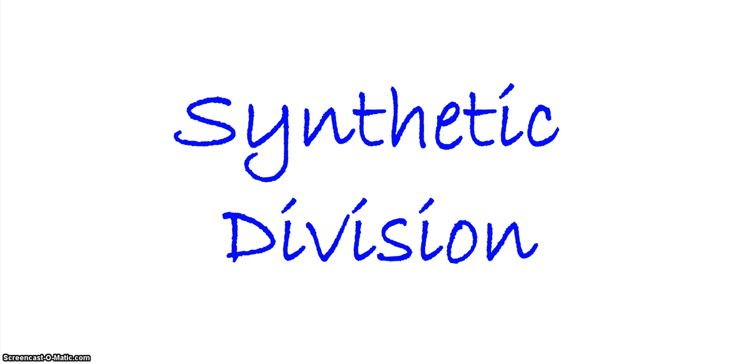In order for synthetic division to work, you have to make sure that you have a power of 1 on your x that you're dividing by.